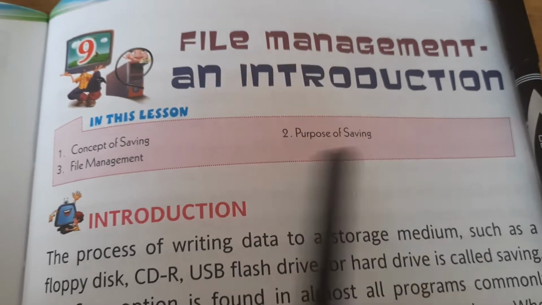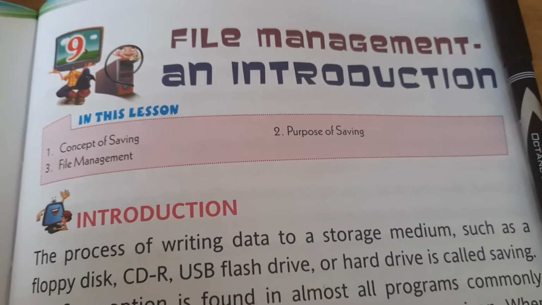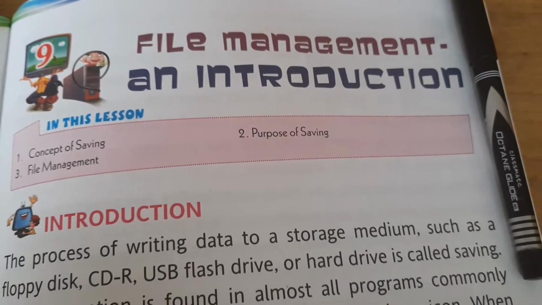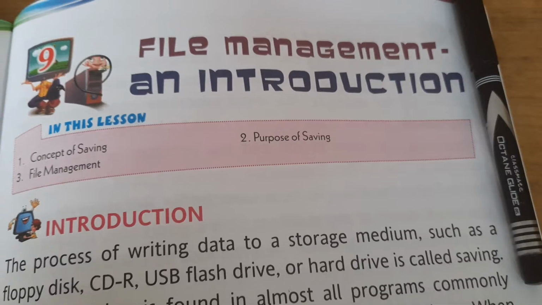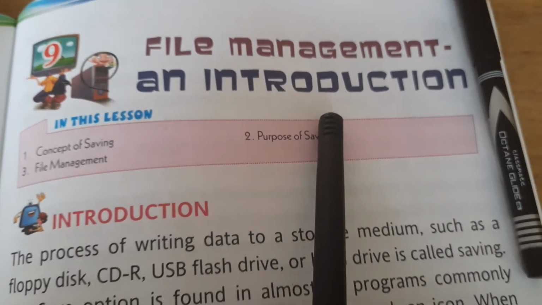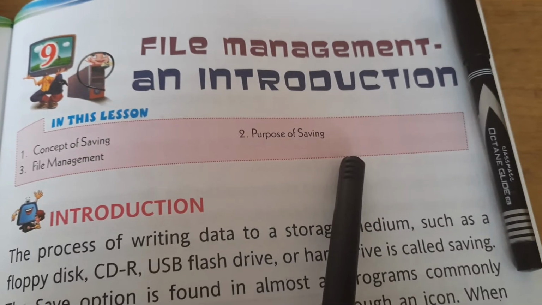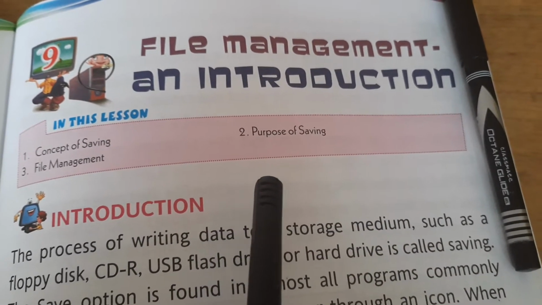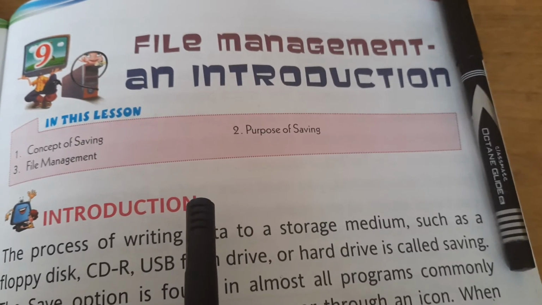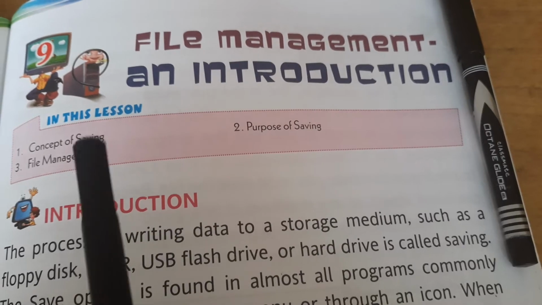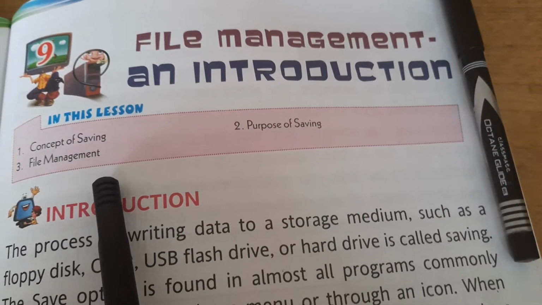Introduction. Chapters number 7 and 8 we will do later on because they are related to each other. They will be explaining the Paint application. So we have taken up File Management and Introduction. Let's see, though the name sounds a bit difficult and tedious, the chapter will not be that difficult. Okay, so let's start it. Let's see what is there in the chapter.